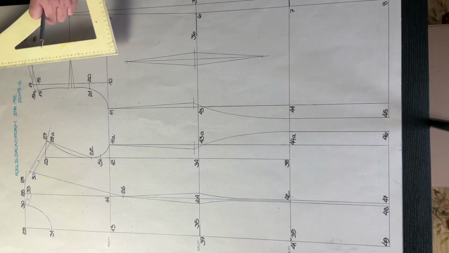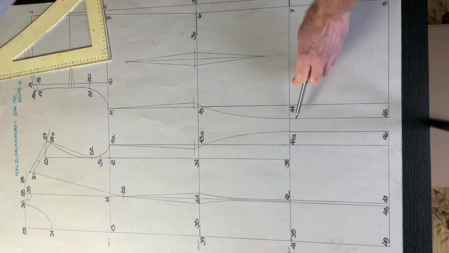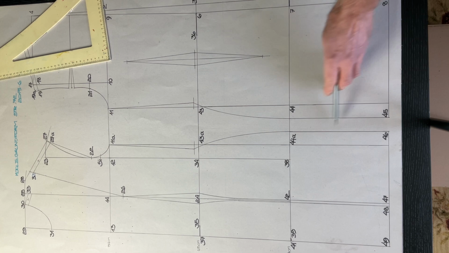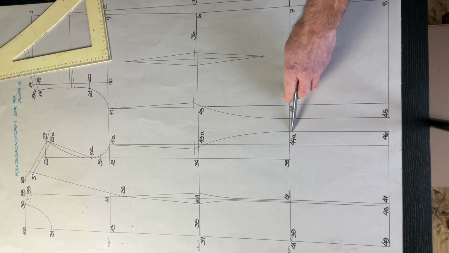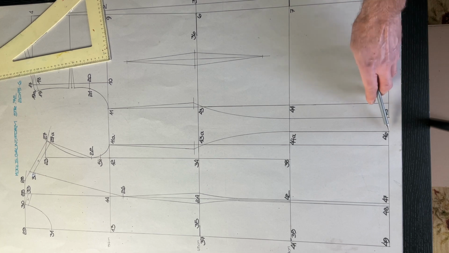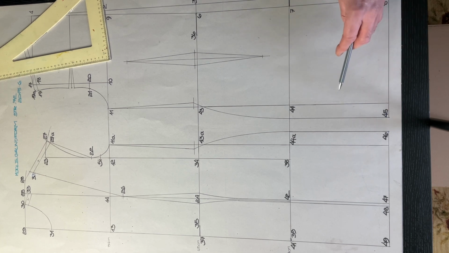Now, from the hip line you draw vertical lines down to the lower edge and mark the back 45 and the front 46.